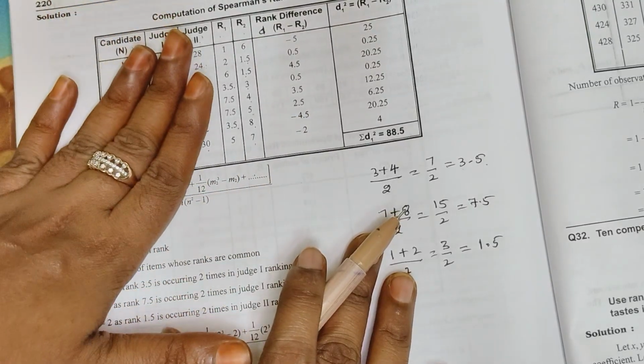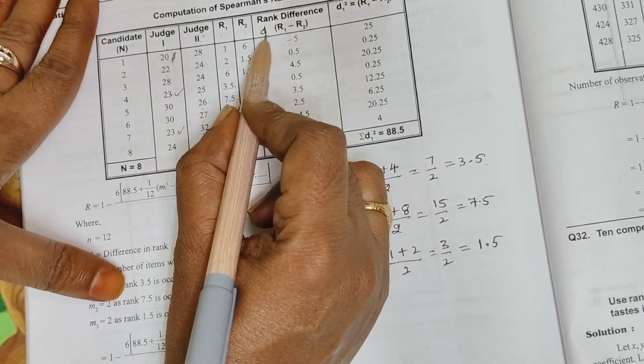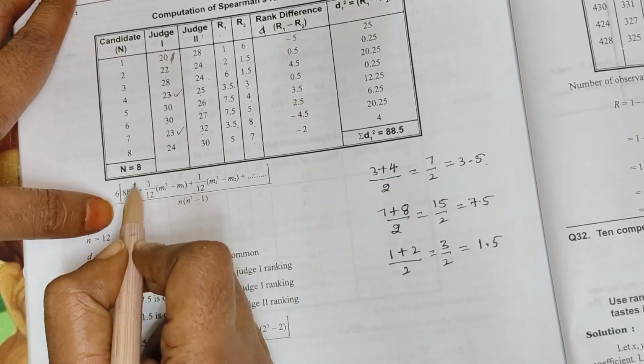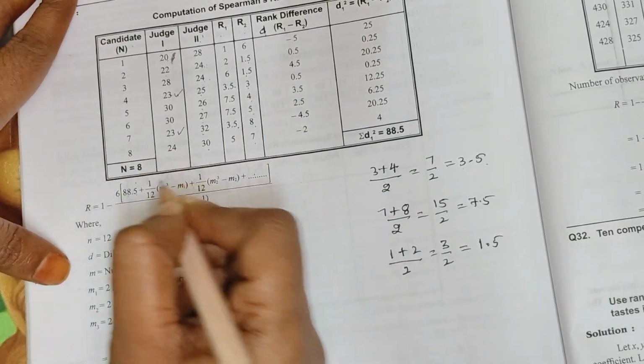After calculation of ranks, you need to find out D values, because in the formula you require summation of D square value. Here we need to write summation of D square.